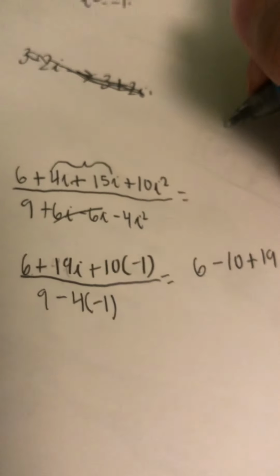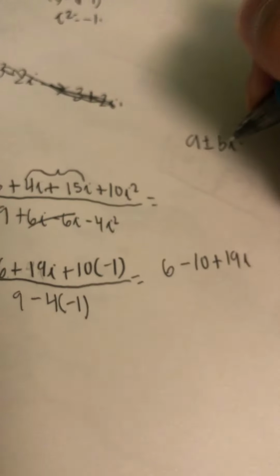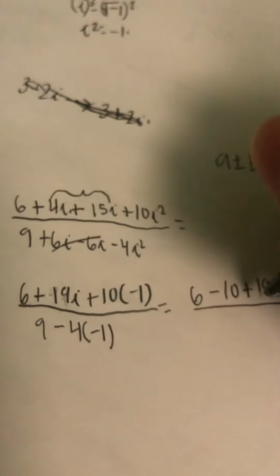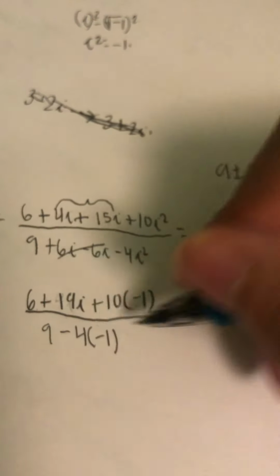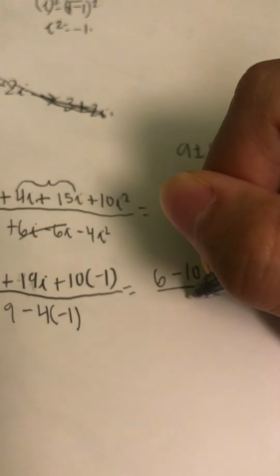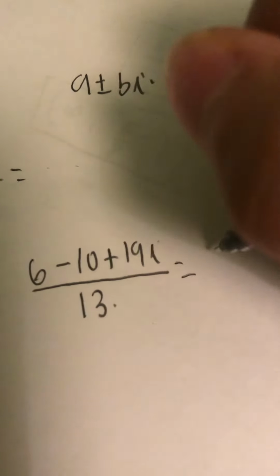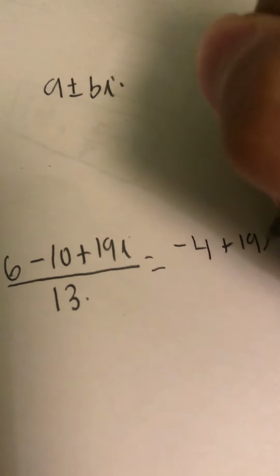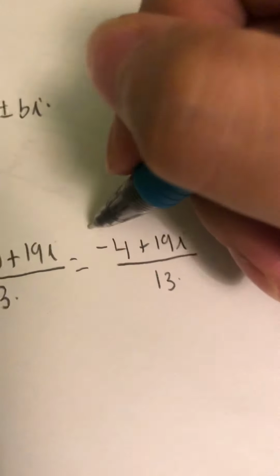You want to make sure you write it in a plus or minus bi form. So the imaginary number always has to go second. And then all over, we have 9 minus 4 times negative 1. That's really just 9 plus 4, which is 13. Okay. This then equals negative 4 plus 19i all over 13, and this would be your answer.